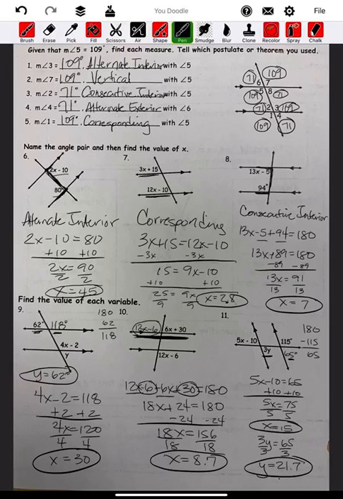Okay? So please feel free to take a screenshot of this and use it on the problems you'll work on later, as well as your warm-ups and everything else, because I will be basing those on these problems.